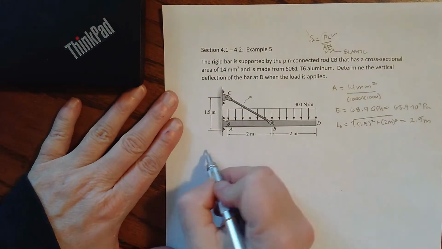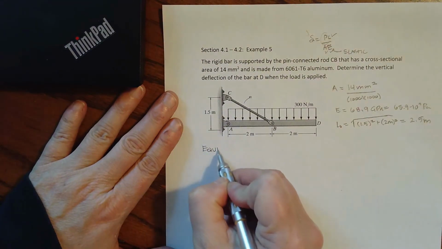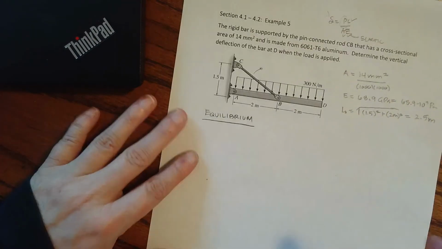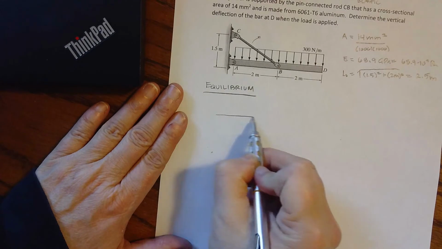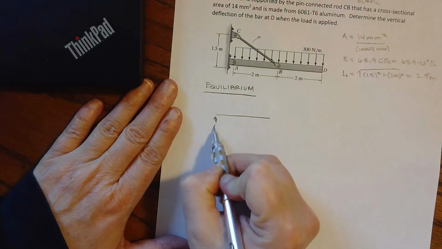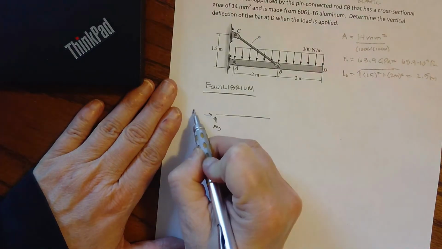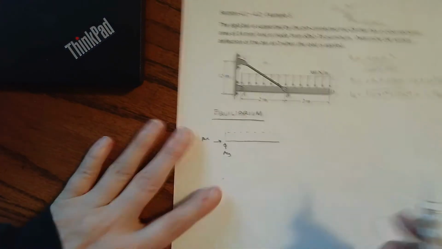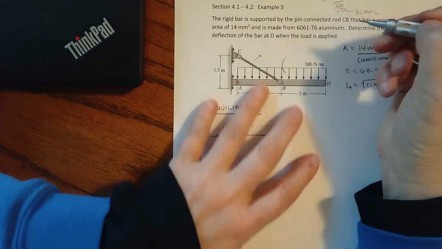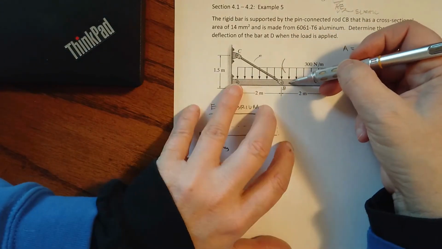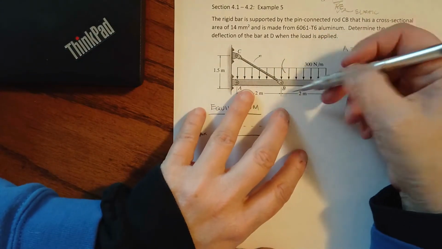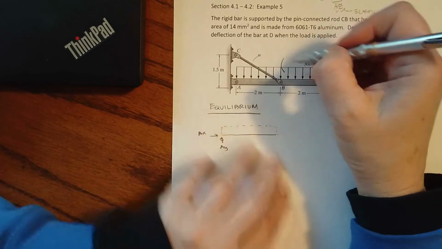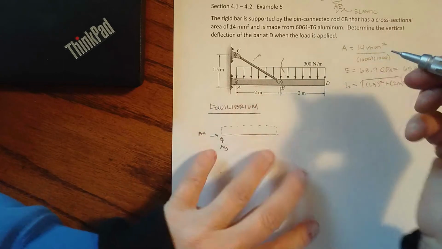So let's start with our equilibrium free body diagram. And we are going to note that we have a pinned connection, so we have a Y and an X. I do have this uniform load, and because we're just finding the moment that it creates and we're not worried about a shear or moment diagram or internal force at a weird part, we can just reduce this to a point load.